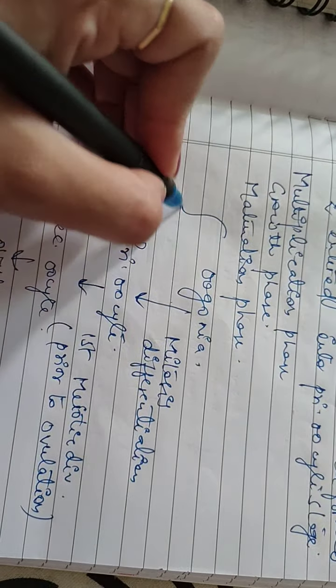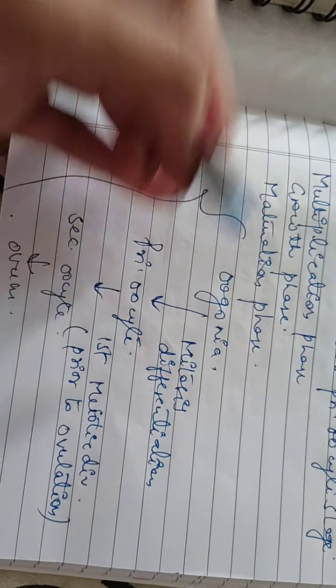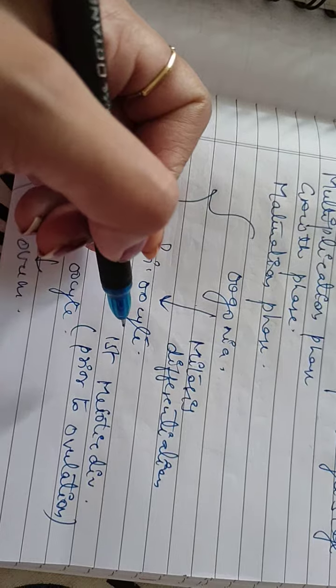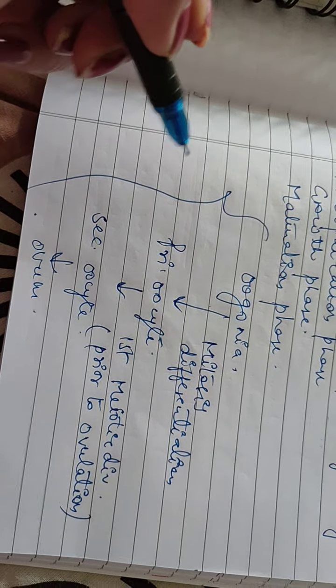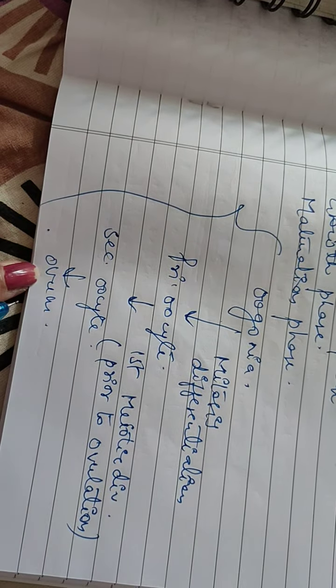So it looks very simple that oogonia after mitosis and differentiation will form primary oocyte, then it goes for first meiotic division and forms secondary oocyte, and this secondary oocyte ruptures into an ovum.